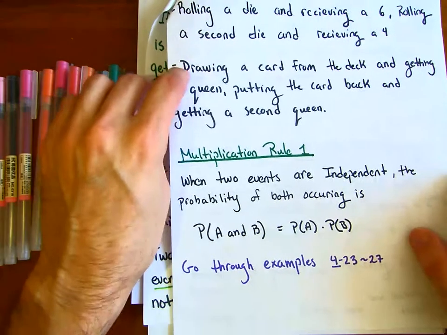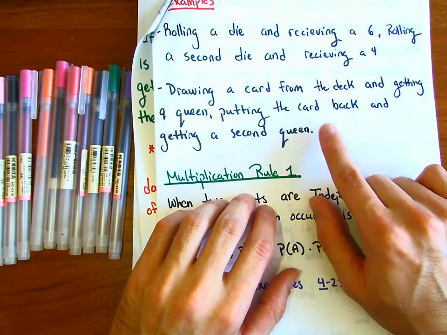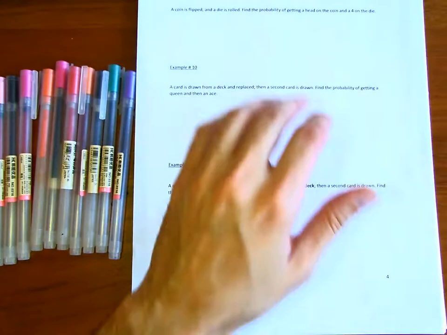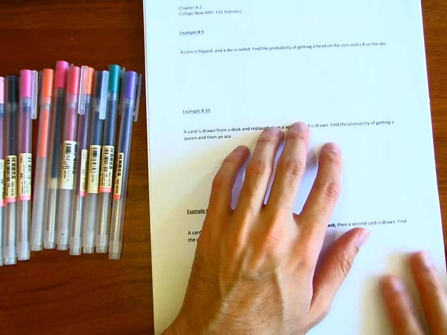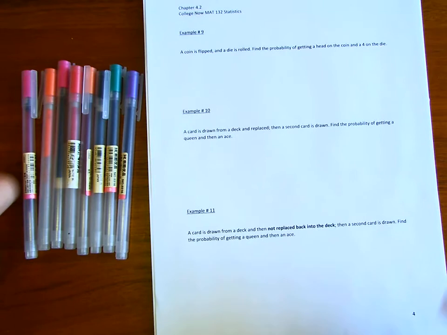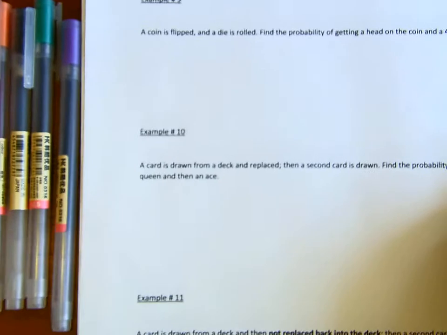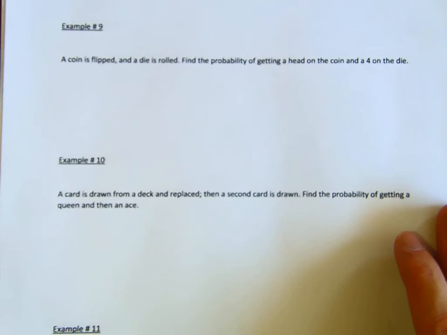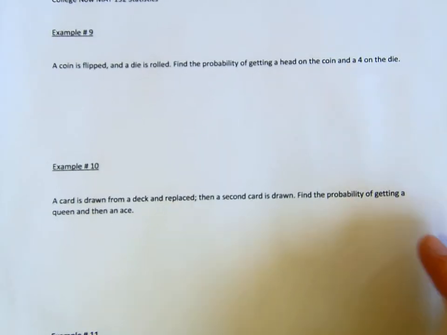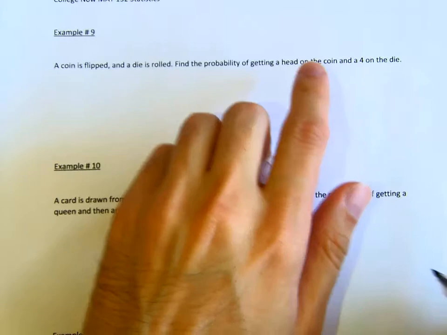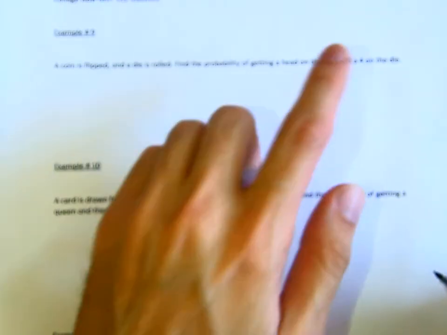So when we look at this example over here, what I'd like you to do is this should be part of your lesson. Let's go through examples 9 and 10 first. If a coin is flipped and a die is rolled, find the probability of getting a head on the coin and a 4 on the die.